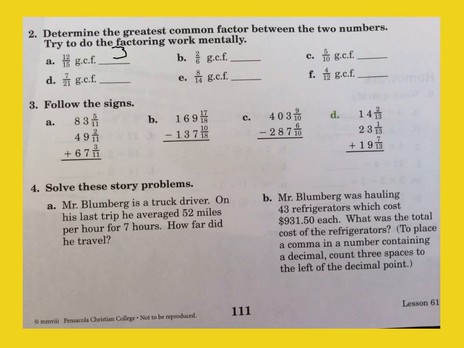So go ahead and do B right now. What's the greatest number that goes into 2 and 6? I think B is a pretty easy one. It'd be 2. 2 is the biggest number that goes into both 2 and 6.